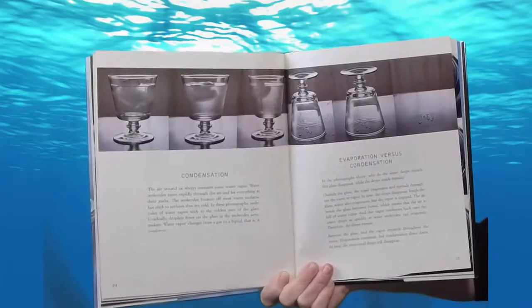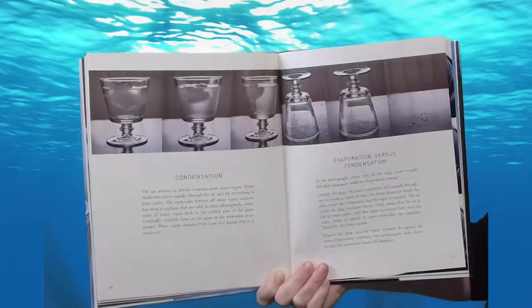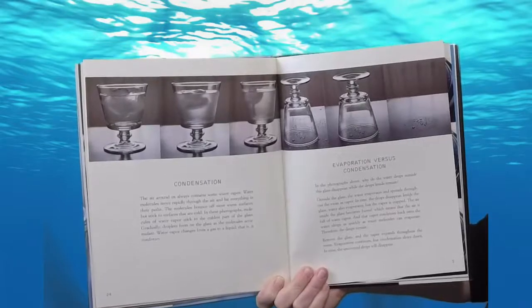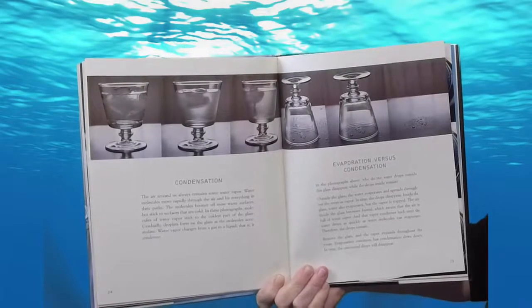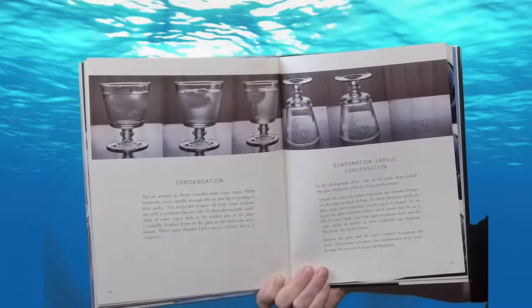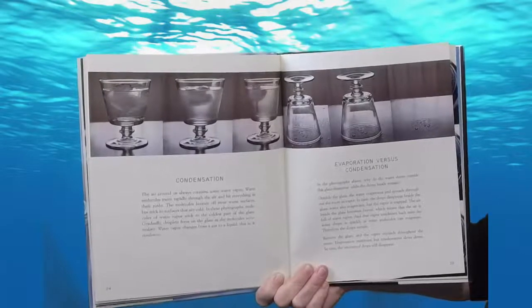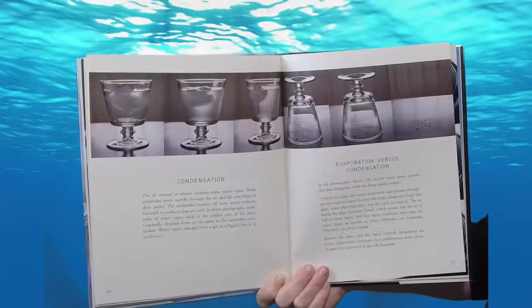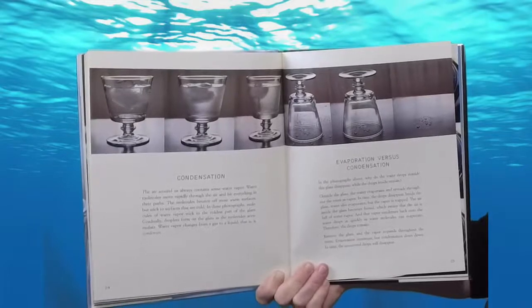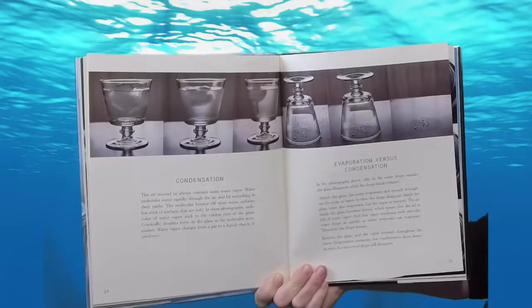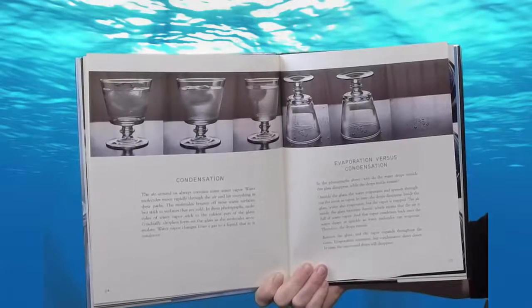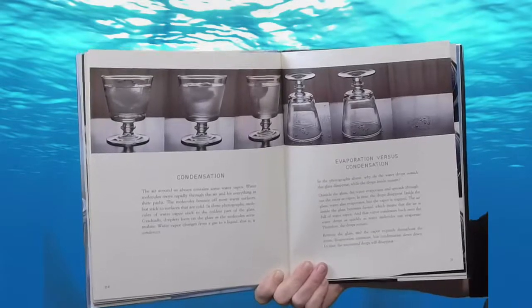Evaporation versus condensation. In the photograph above, why do the water droplets outside this glass disappear while the droplets inside remain? Outside the glass, the water evaporates and spreads throughout the room as vapor. In time, the drops disappear. Inside the glass, water also evaporates, but the vapor is trapped.